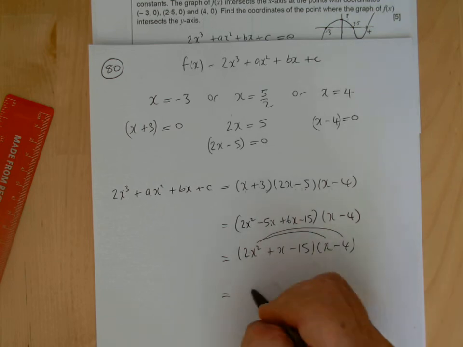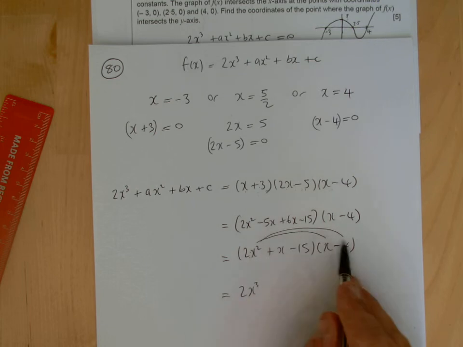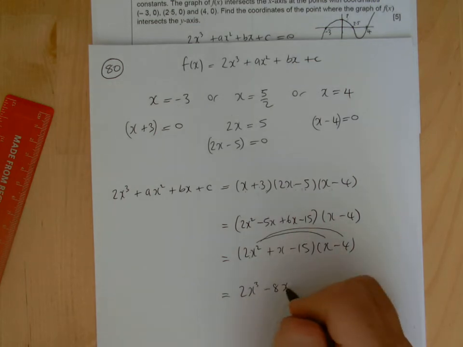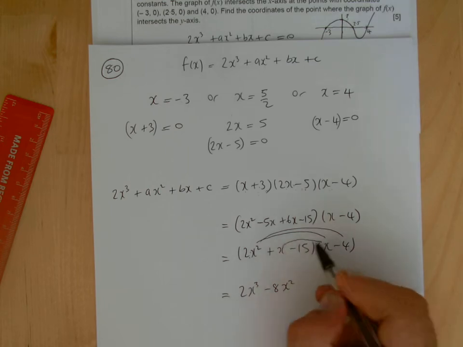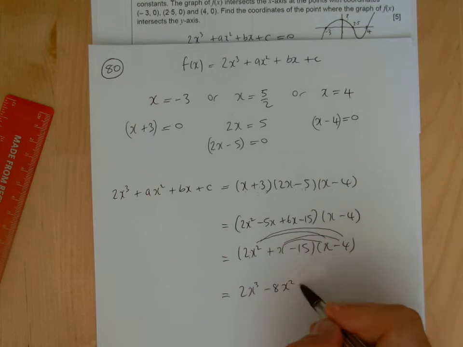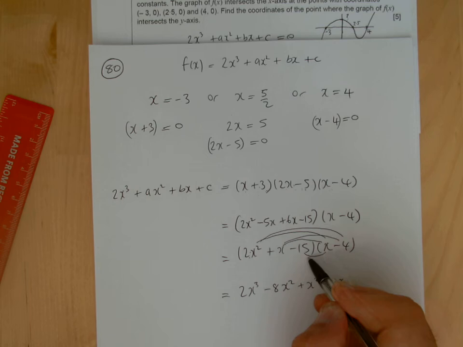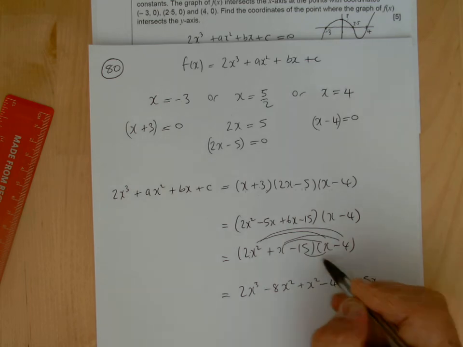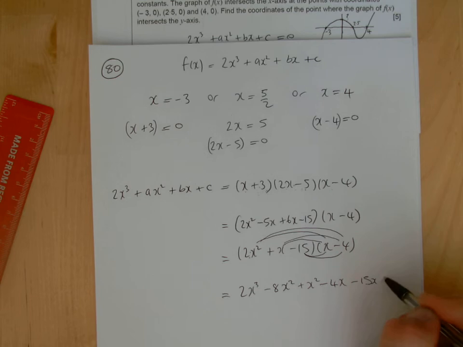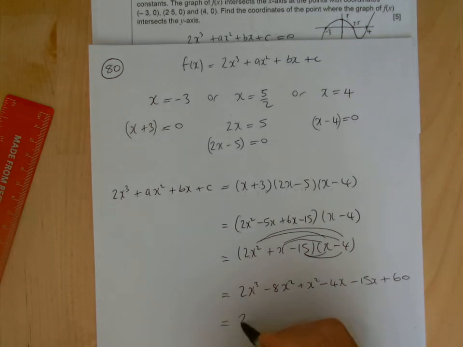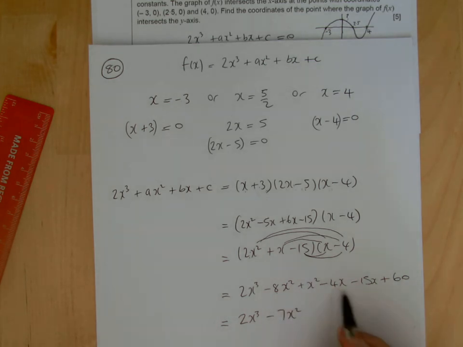So 2x squared times x is 2x cubed. 2x squared times minus 4 is minus 8x squared. Then let's focus on the x, times the x by everything in there. So x times x is x squared, and x times the minus 4 is minus 4x. And then finally, the last term here, multiply the minus 15 by everything in here. So minus 15 times x is minus 15x, and minus 15 times minus 4 is plus 60. So let's put this together: 2x cubed minus 7x squared minus 19x plus 60.